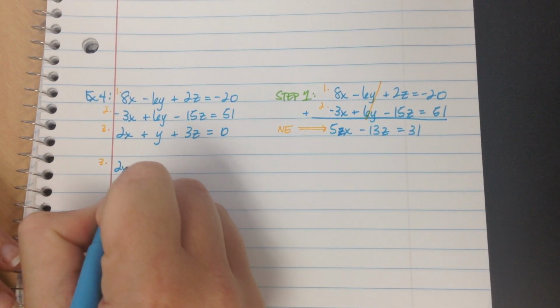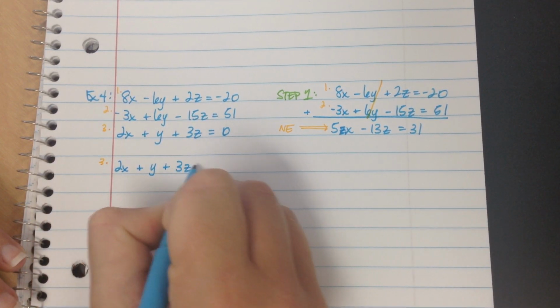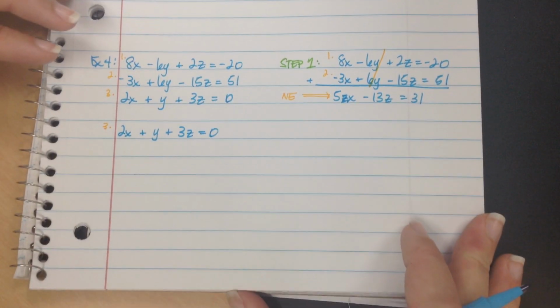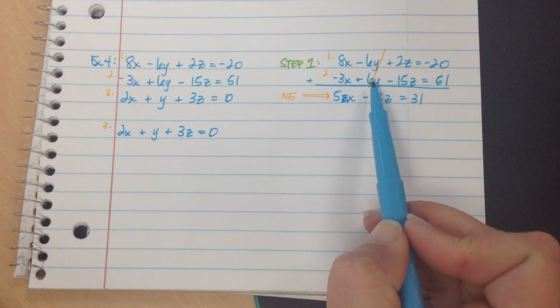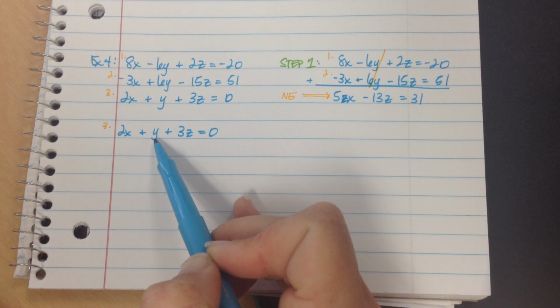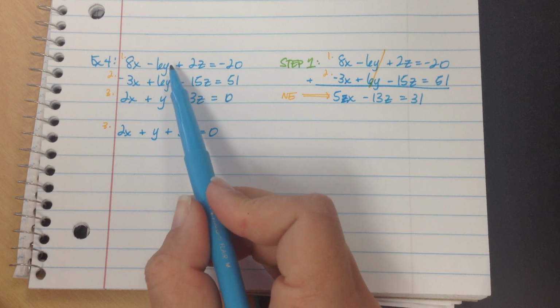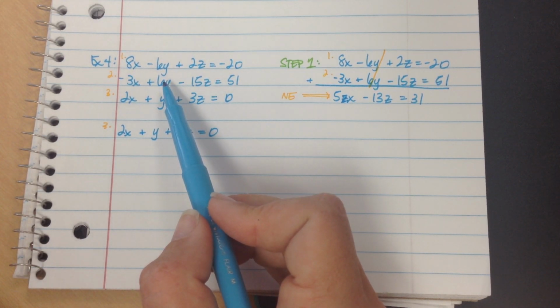So we have 2x plus y plus 3z equals 0. And what we're going to try to do is we have to eliminate y again. So we chose y the first time. We have to choose to eliminate y again. It does not matter which of the two of the other equations that you use, but here is something that I always look at.